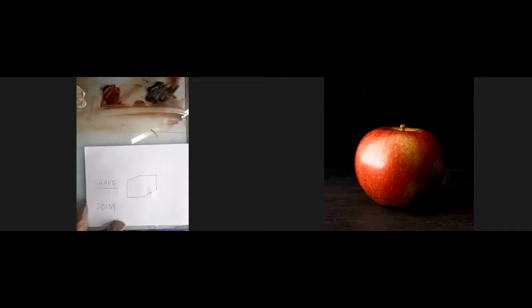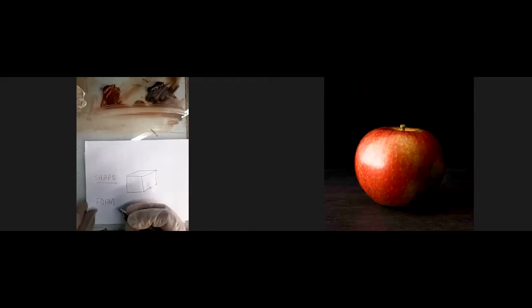Whereas form, which is our subject today, refers to three-dimensionality. So if I add some internal lines to this shape, like that, we get this sense of a form developing, but it's just a skeleton. We don't know if it's coming or going or where it is in space. So what's required for that information is value.